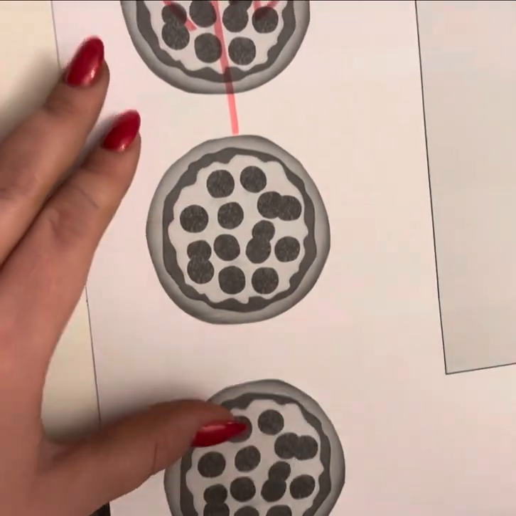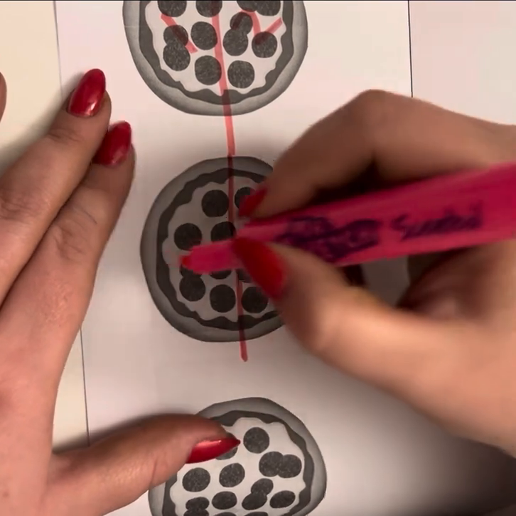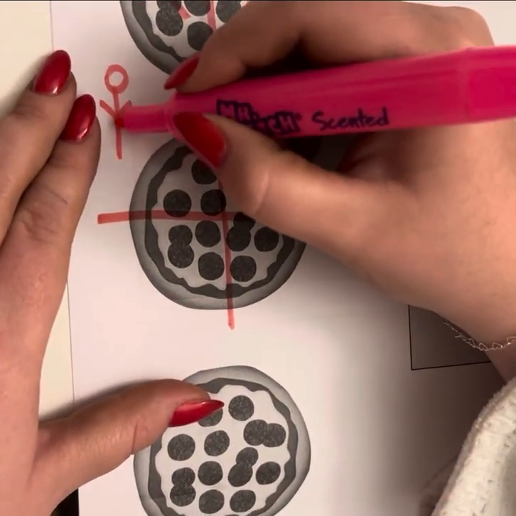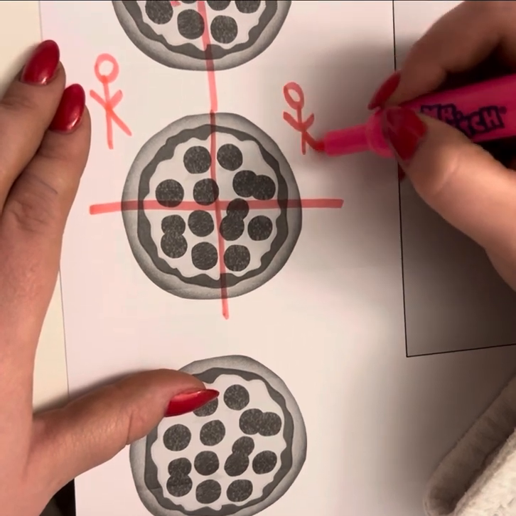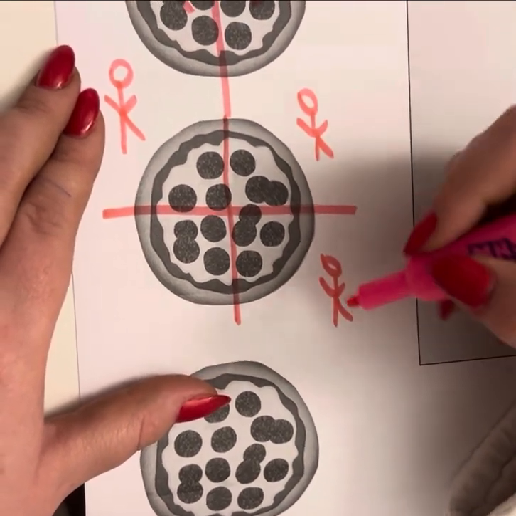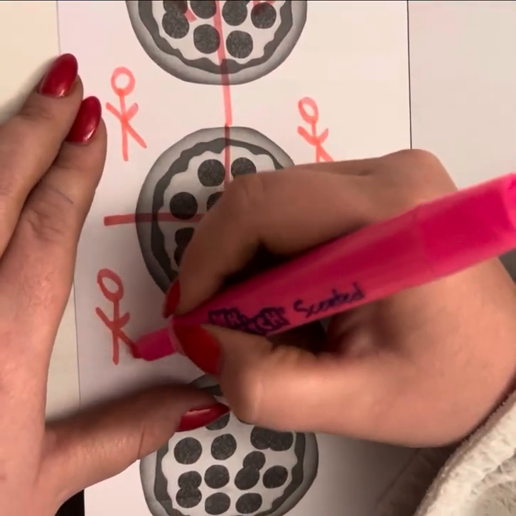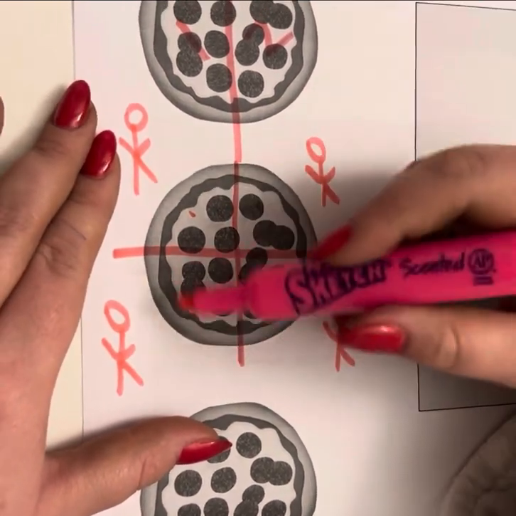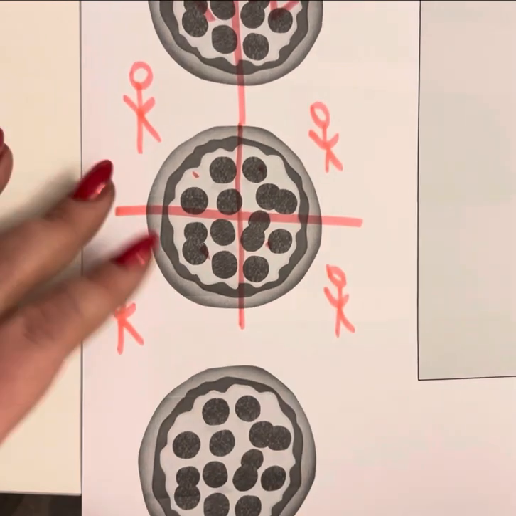We both get the same size slice of pizza. I can do the same for me and 3 of my friends. 1, 2, 3, 4. Here I have 1, 2, 3, 4 equal slices of pizza for me and my friends to share.